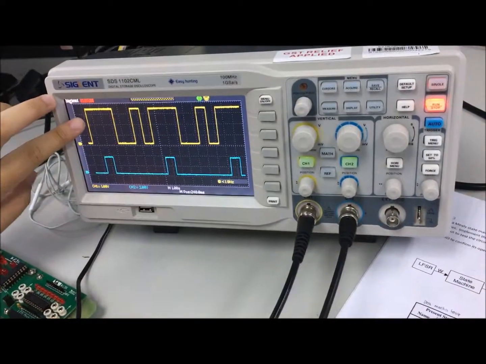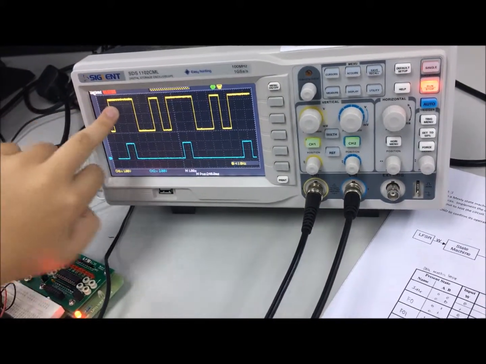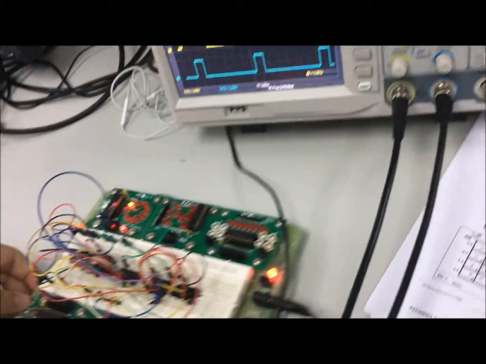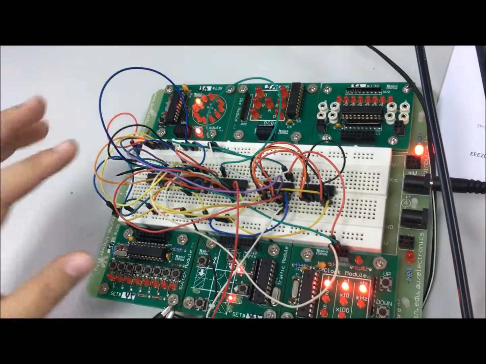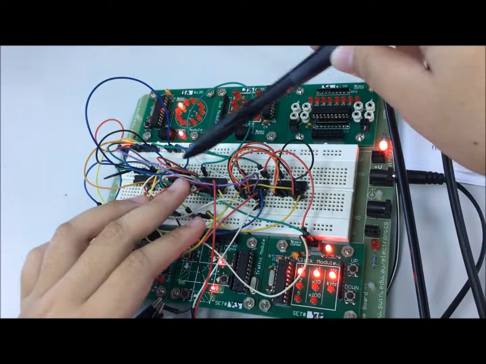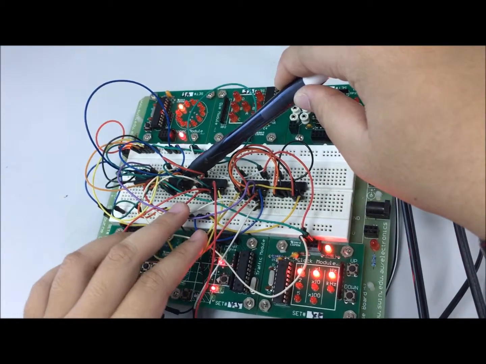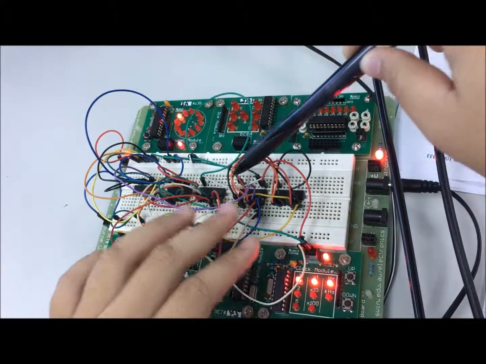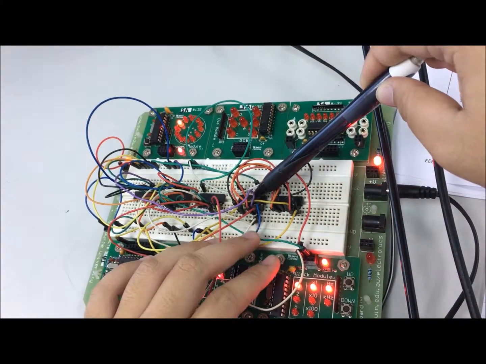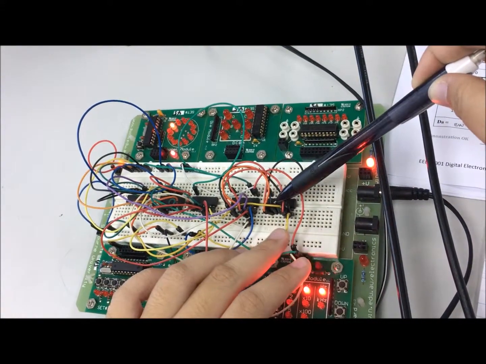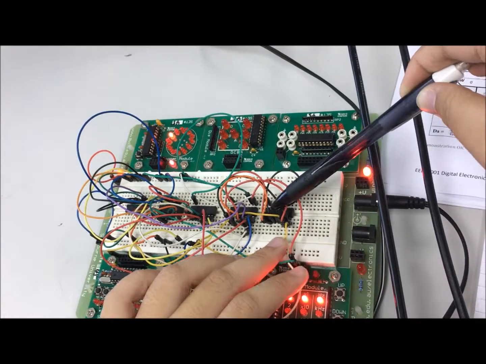On our oscilloscope, we have 2 channels, channel 1 and channel 2. Channel 1 is W, and channel 2 is F. We want to look at our circuit here. We have our NAND gate, 74HC00, our D flip-flop, 74HC74, our AND gate, 74HC08, our shift register, 74HC164, and our XOR gate, 74HC86.